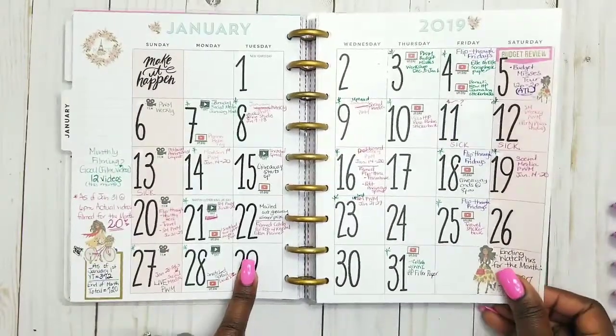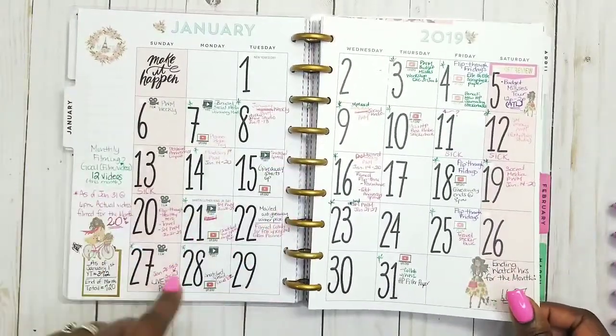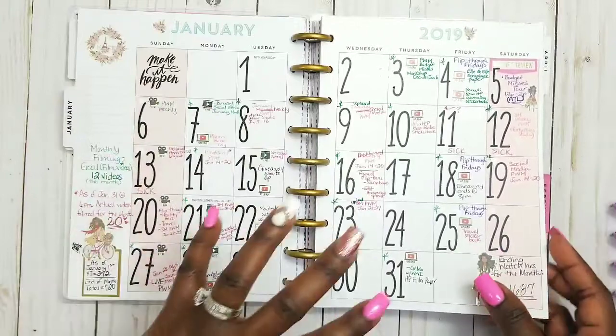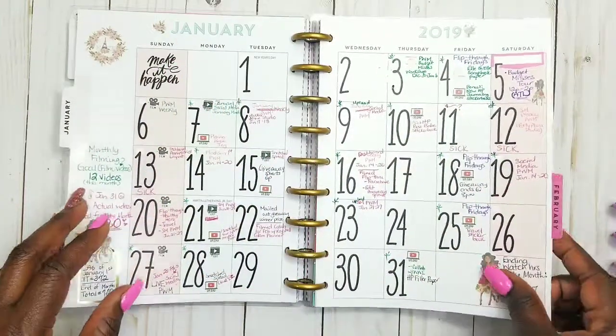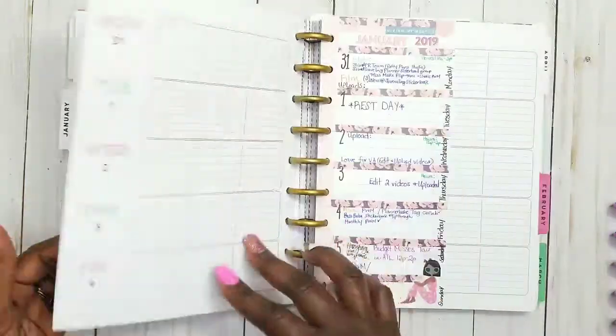So here is my monthly, and as you can see, I have writing all over the place. This is when I was really starting to understand what I want to track and why I want to track them, and it was starting to work for me.